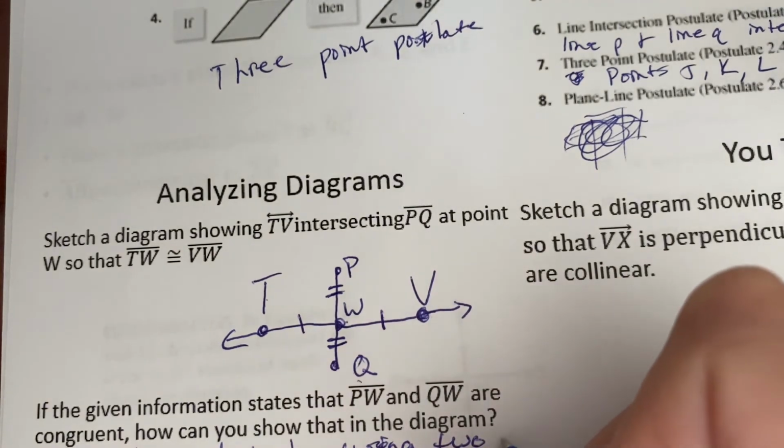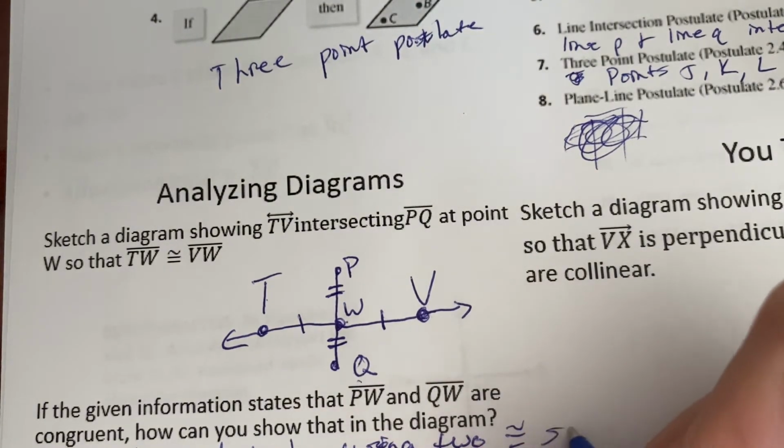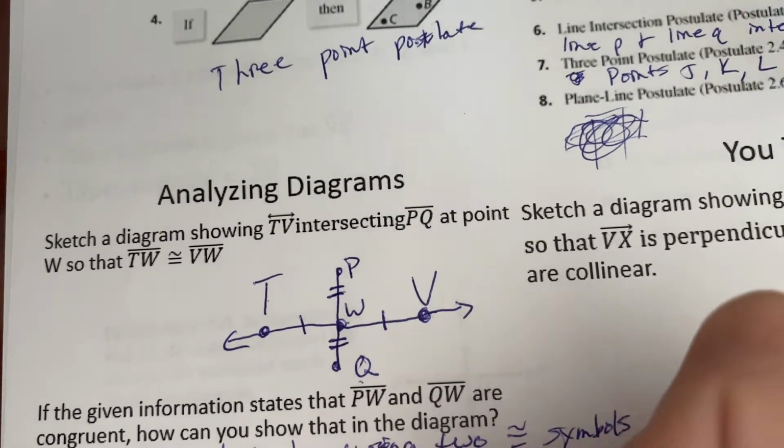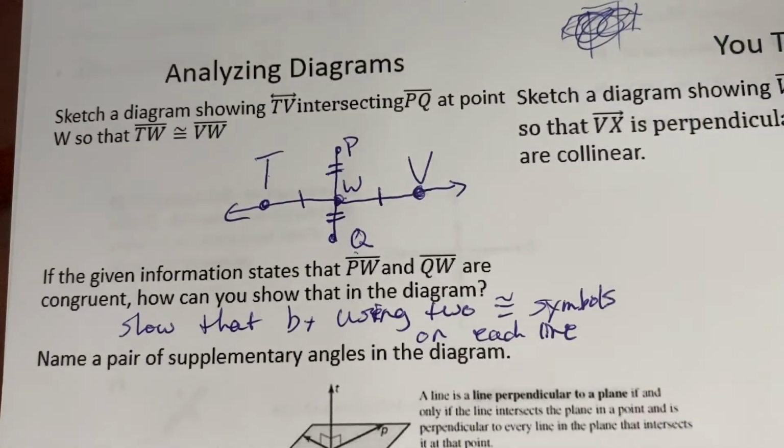Or two congruent symbols on each line. Okay, sorry, can't really see that.